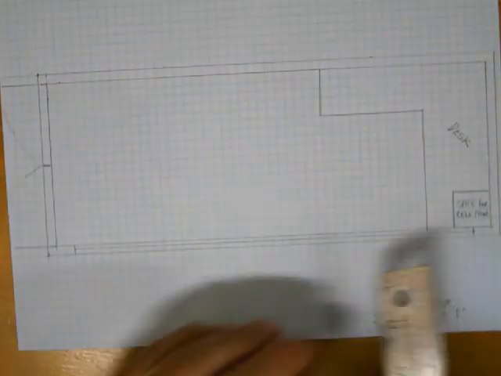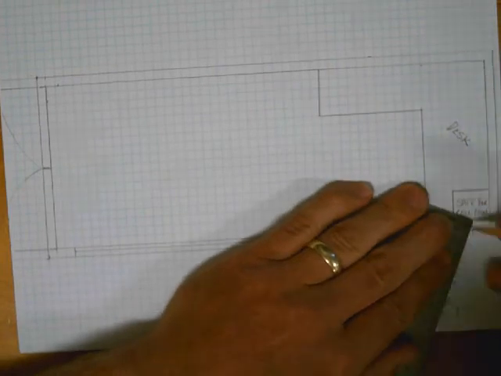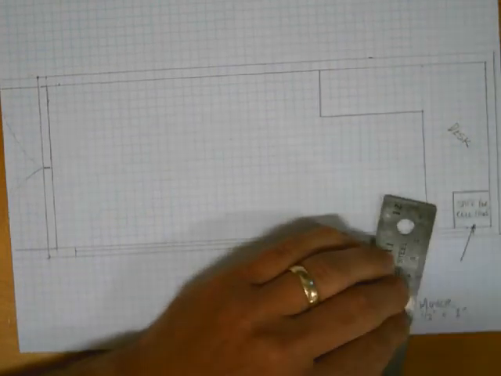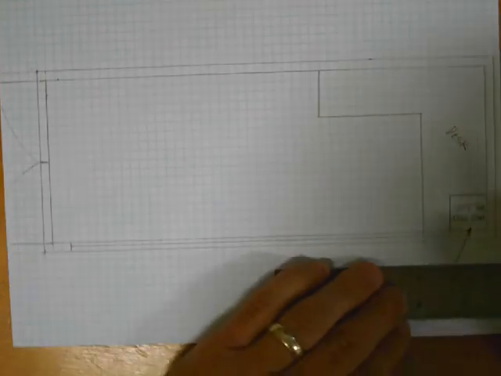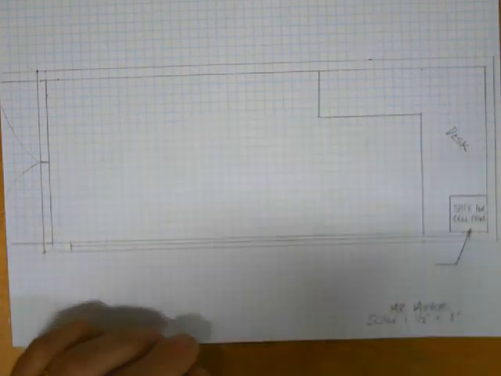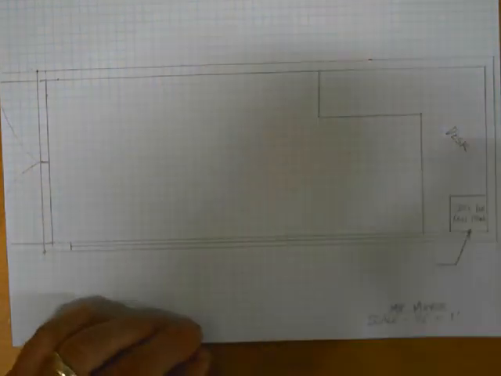Okay, so now, again, we might want to add some more information. So I'm using my ruler to draw a nice straight line. And I'm going to write a little annotation down here below somewhere. Okay, so this would be number 1.